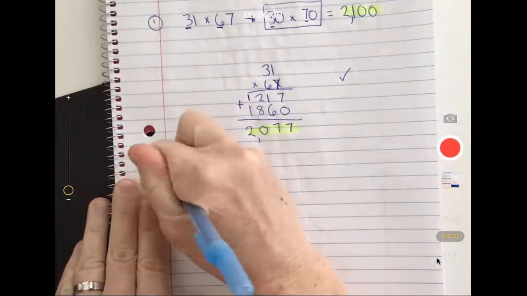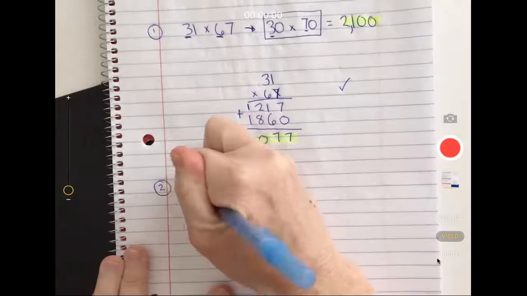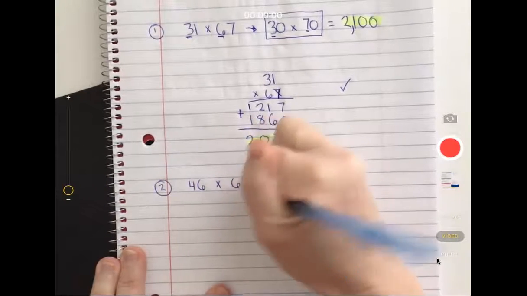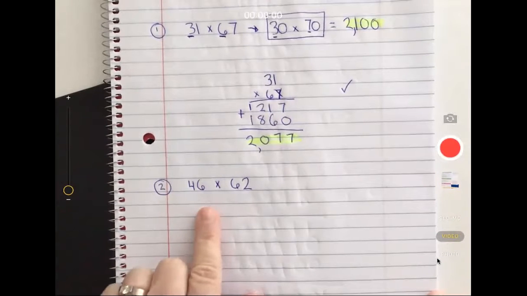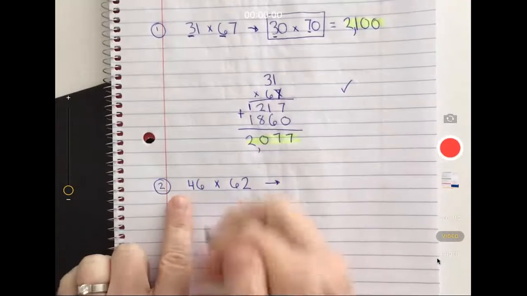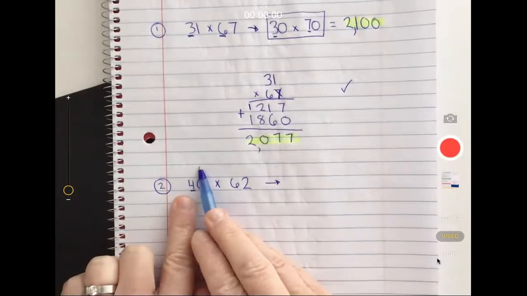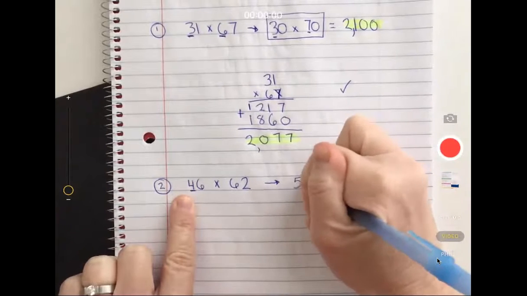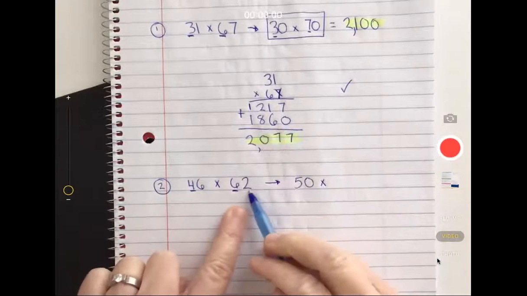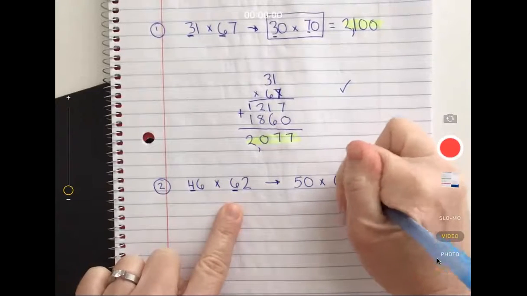Remember, we're going to estimate and solve. Here's your next problem. 46 times 62. Okay, so the first thing I want to do is I'm going to estimate. That way I can get a ballpark number. So remember, I'm rounding to the nearest 10. There's my tens place. I look to the right. A 6 tells me to round up. So 46 rounds up to 50. If I'm rounding to the nearest 10, I look to the right. And a 2 tells me stay low. So 62 rounds to 60.